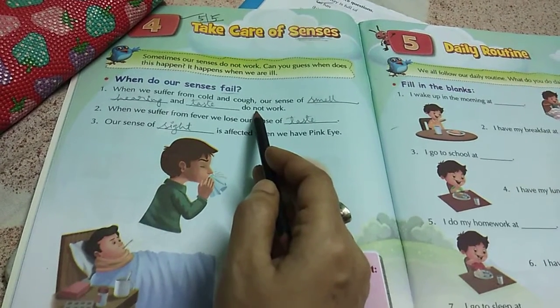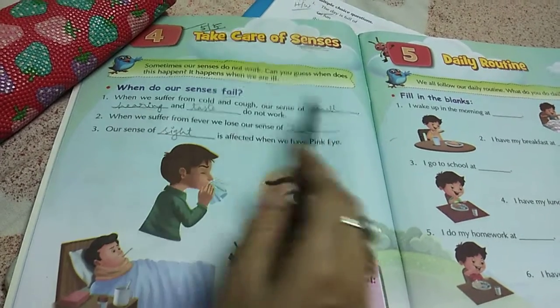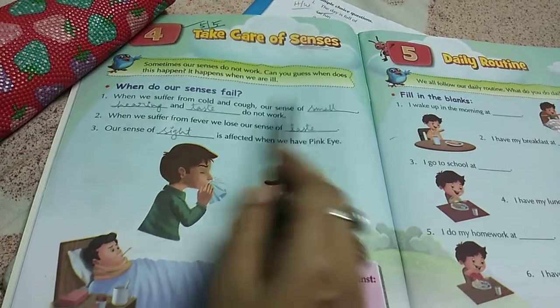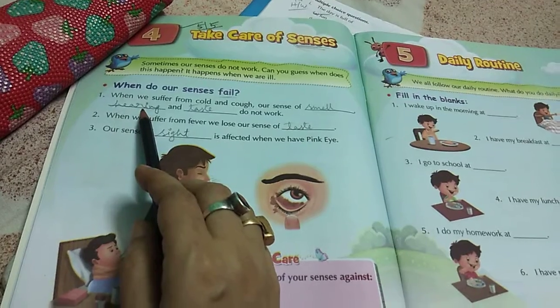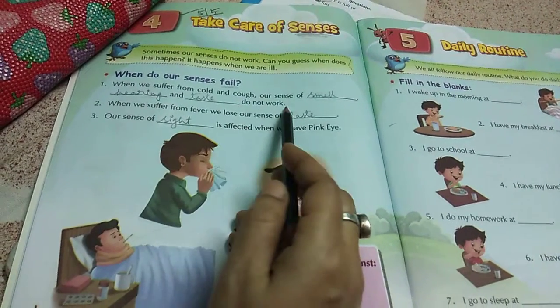That time you don't feel like eating anything, you don't get the taste of anything. You can't smell properly, your nose is blocked. And sometimes you hear less. Okay, so smell, hearing and taste do not work.